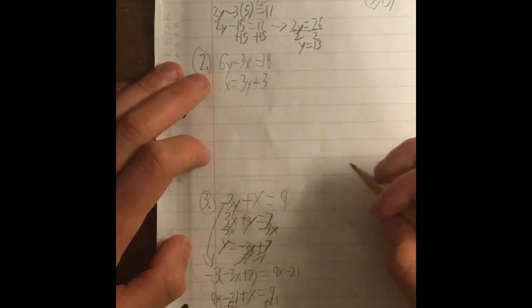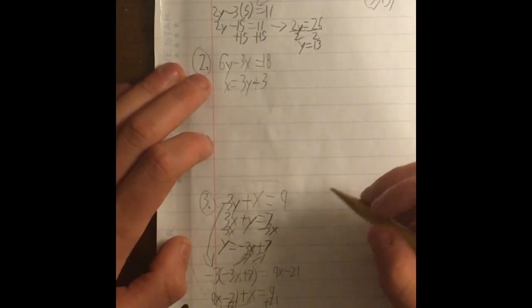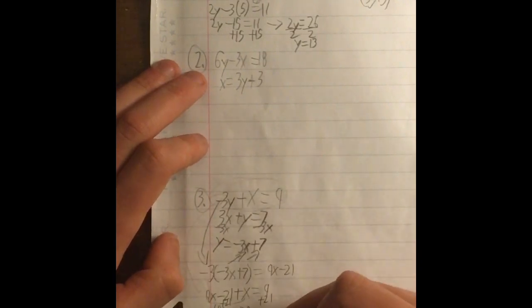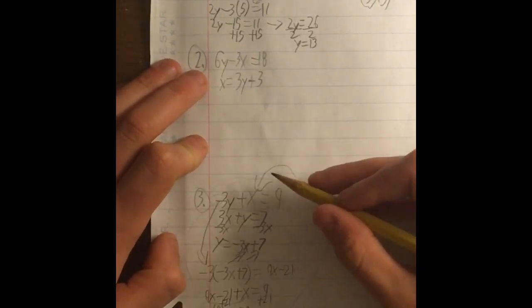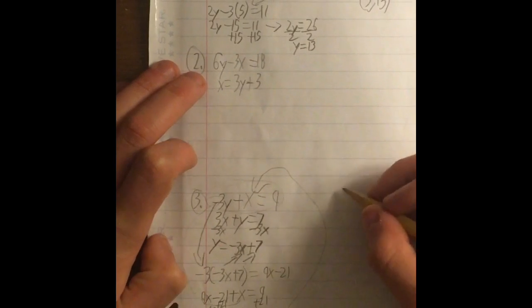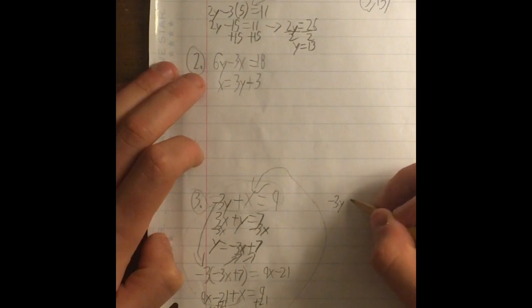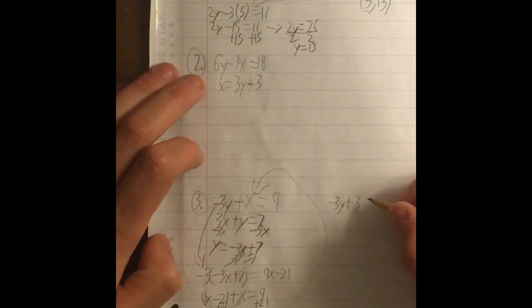Perfect. We've already got the x. And now this is very simple, because we can just take this x right here and put it into this equation. So we get negative 3y plus 3 equals 9.